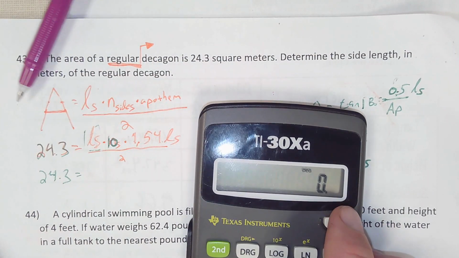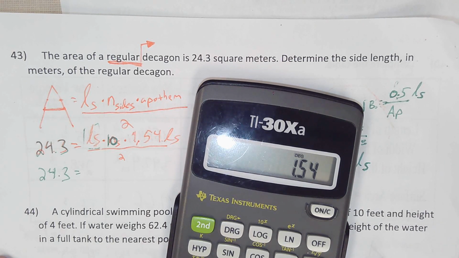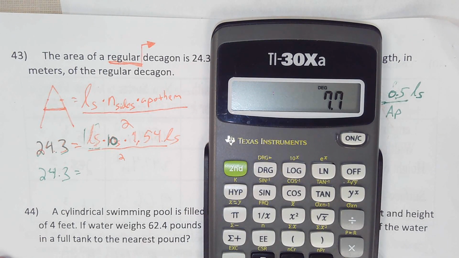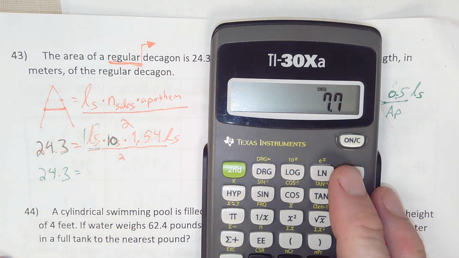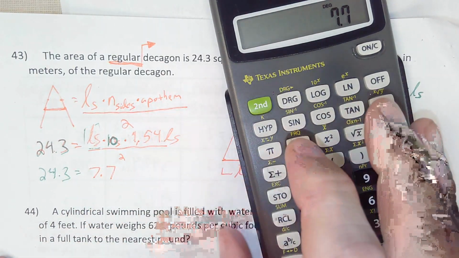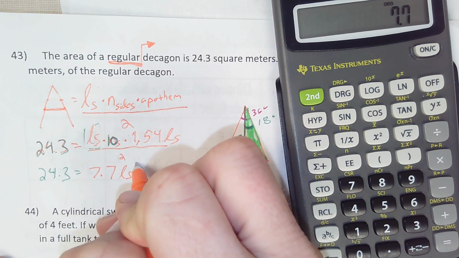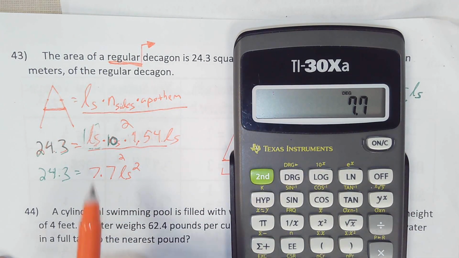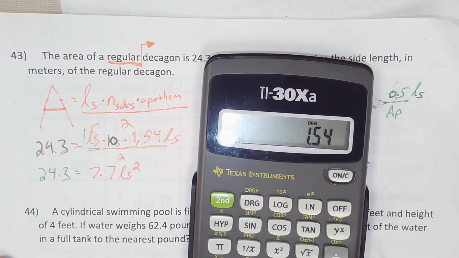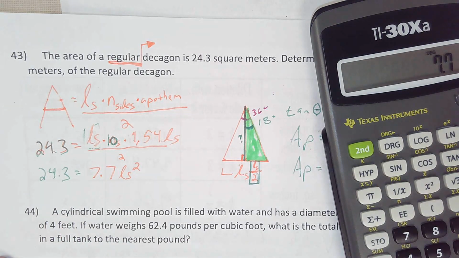So what does that give us? All right, so we get 1.54 times 10 divided by 2 equals 7.7 LS squared. Oh, that's right, so it's LS squared. Do that one more time. 1.54 times 10 divided by 2. Yep, 7.7 LS squared equals 24.3. All right, now we're getting somewhere.